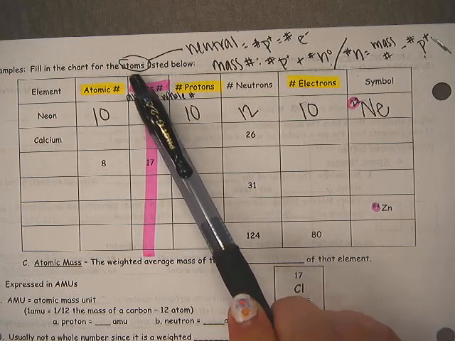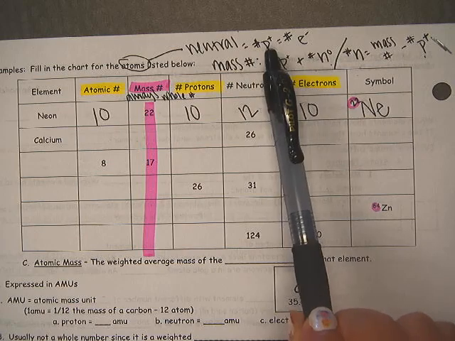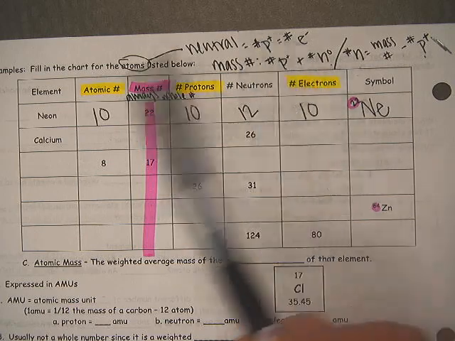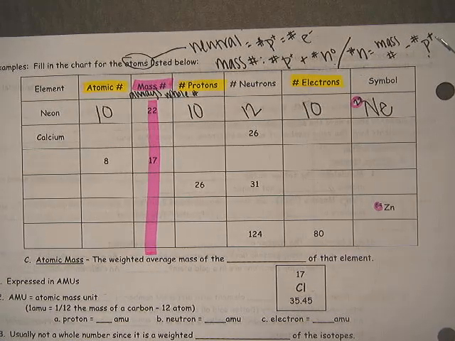Your number of electrons will equal your number of protons as long as it is a neutral atom. So when it says that word atom, that's what tells you that it's electrically neutral, which means your positive charges equal your negative charges. So that's why I have these three highlighted, that all three of those things are going to be equivalent for this entire chart.